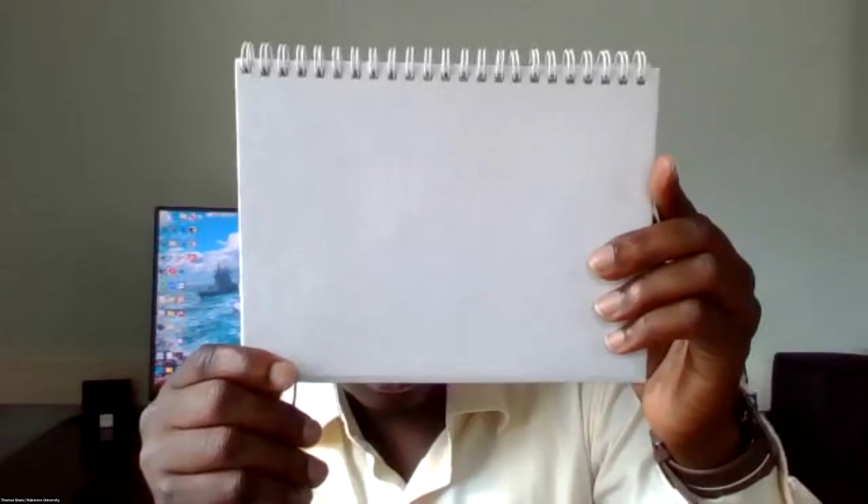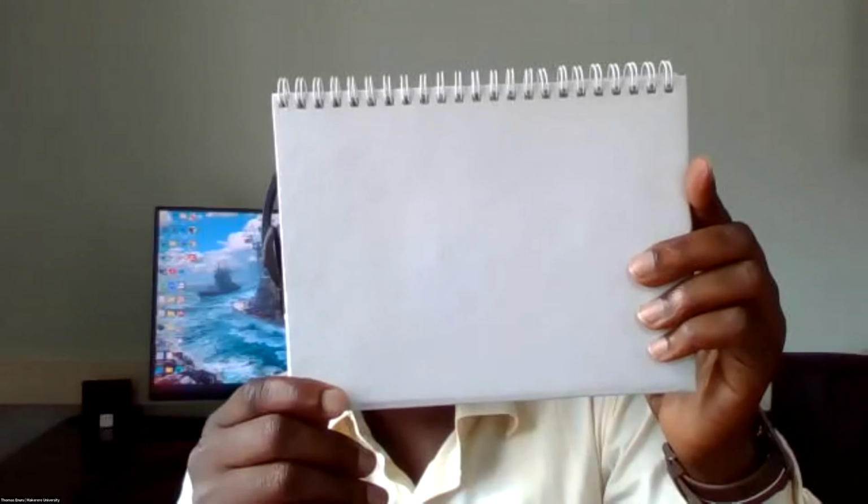So go ahead and just put what you've sketched on your camera. Simply what I mean is just do something like this, so that I can take a picture of what we have sketched.